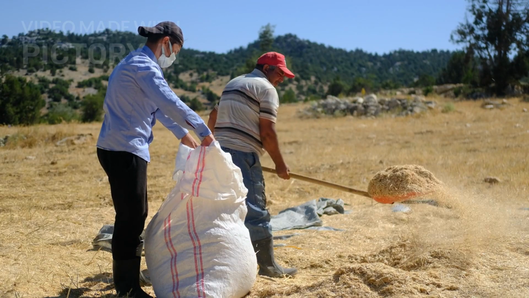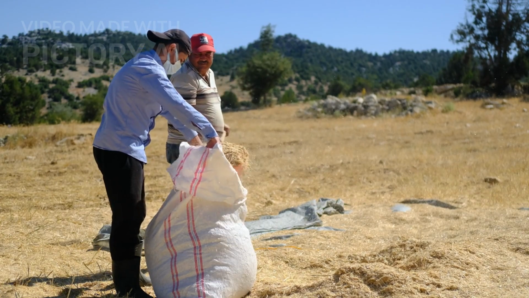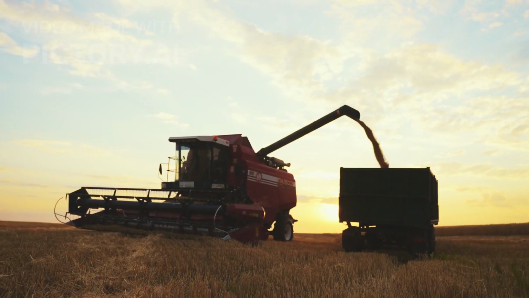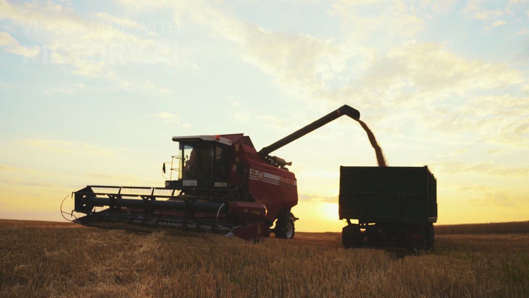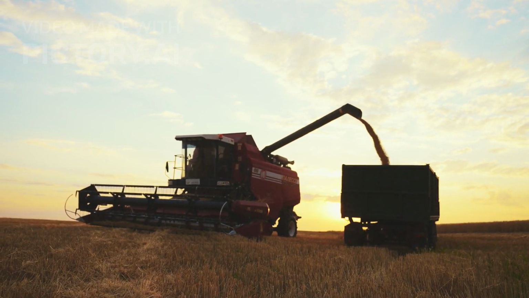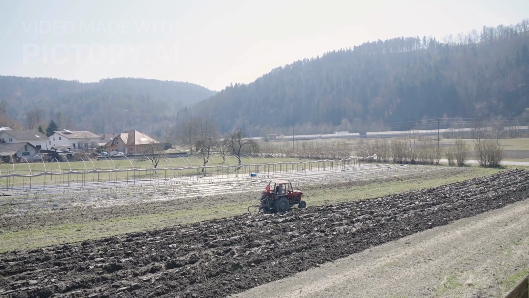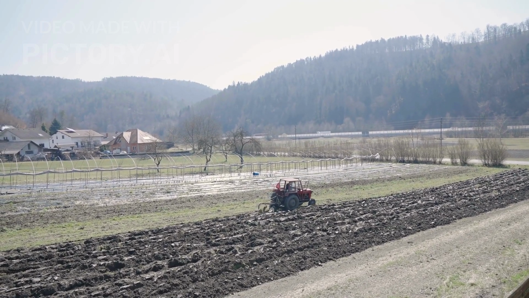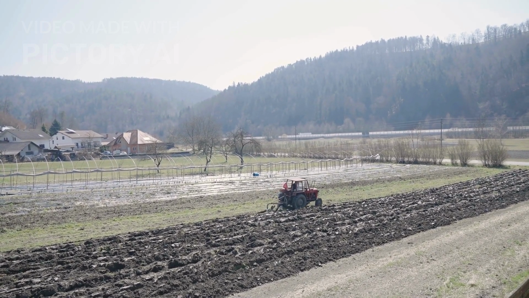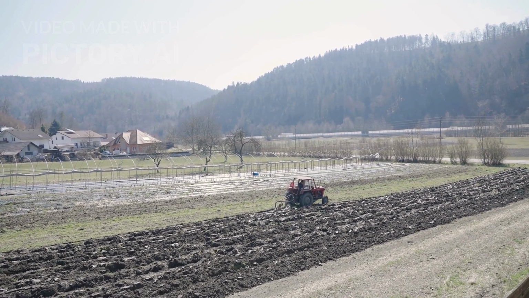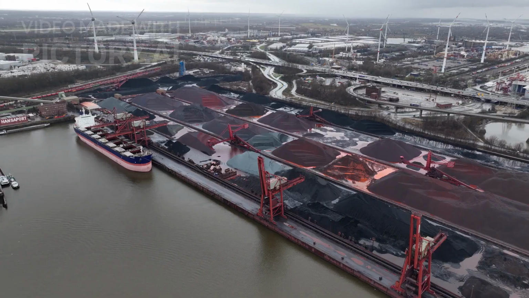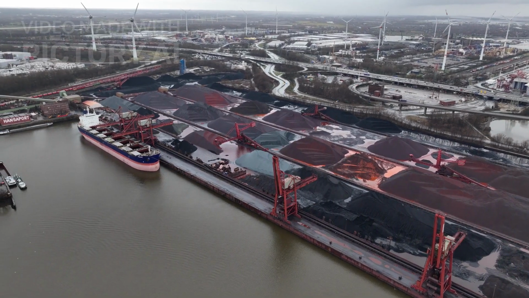In the old days, almost everyone worked in this sector. Today, in wealthy countries, very few people work here because machines do most of the heavy lifting. But in developing nations, this is still a massive part of the economy. It's dirty work, it's essential work, and it's the foundation of everything.